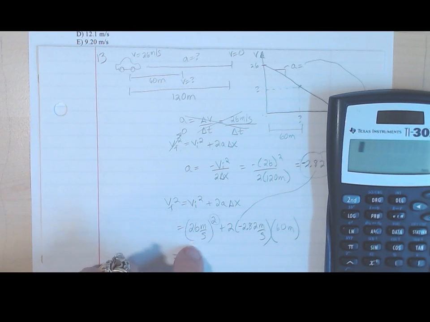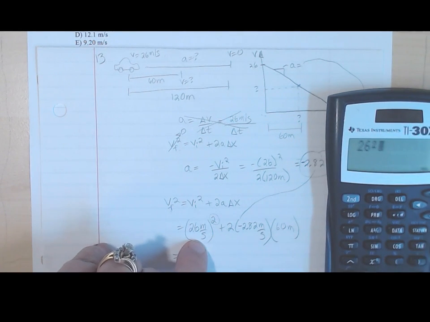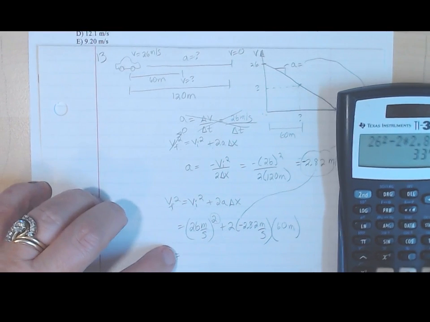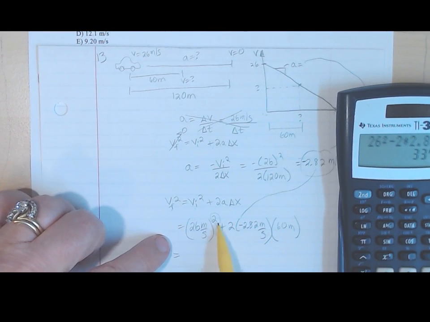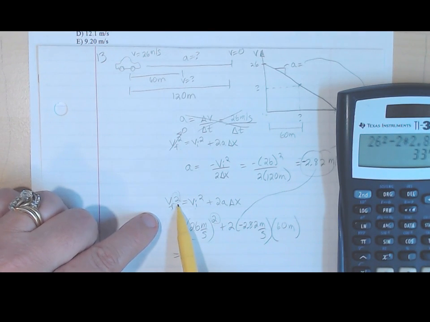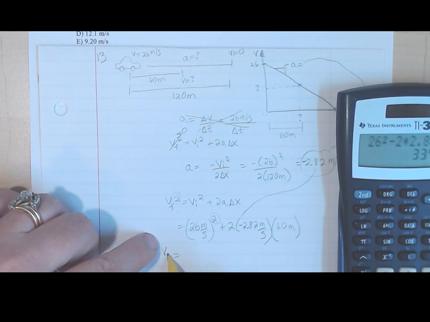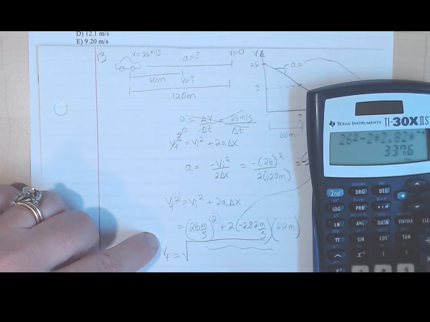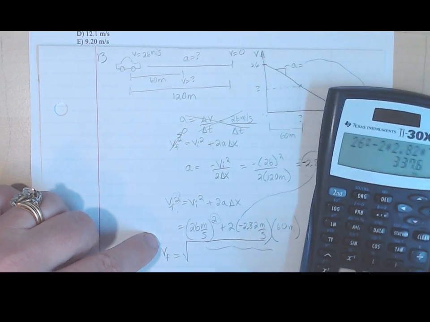Let me start over again. 26 squared, let's just do minus 2 times 2.82 times 60. And I get, oh, but I also need to remember that's squared on this side. So if I want to find the actual velocity, I need to take the square root of this whole mess there, right? So I got 337.6, but I got to take the square root of that now.